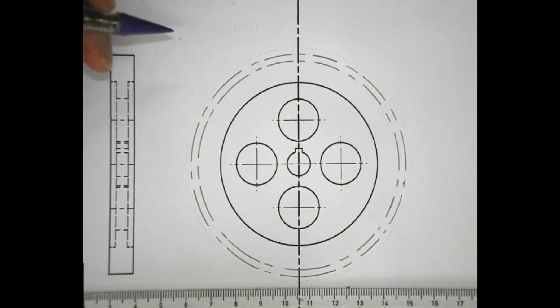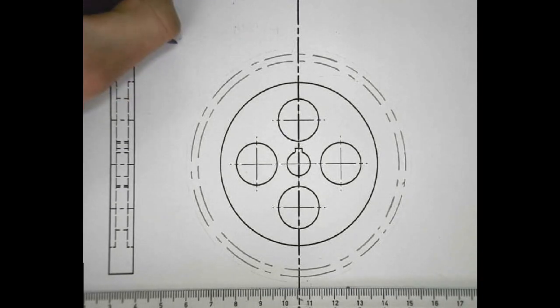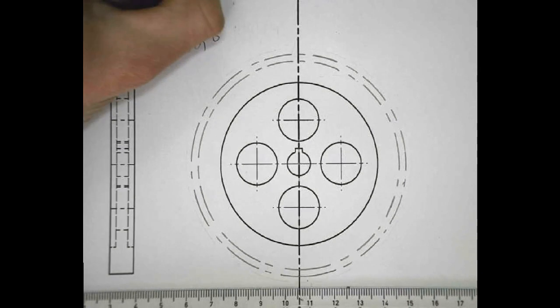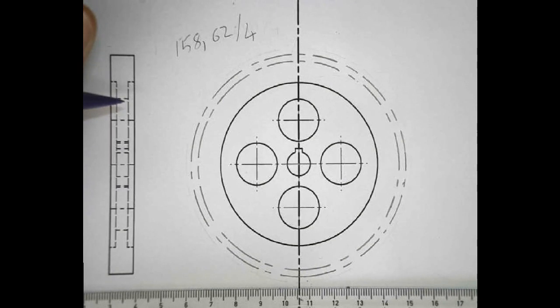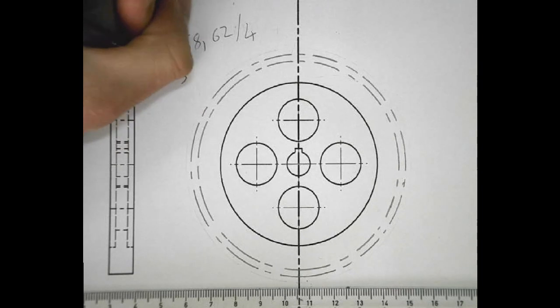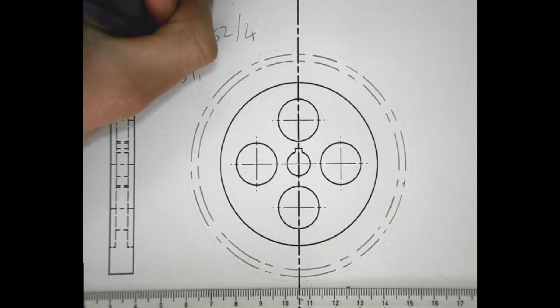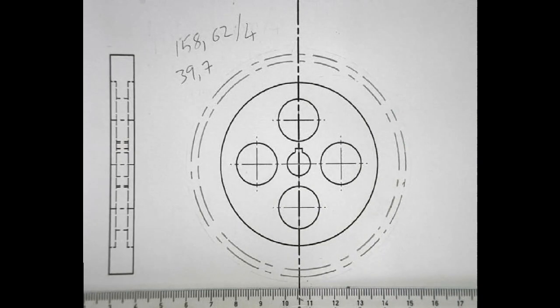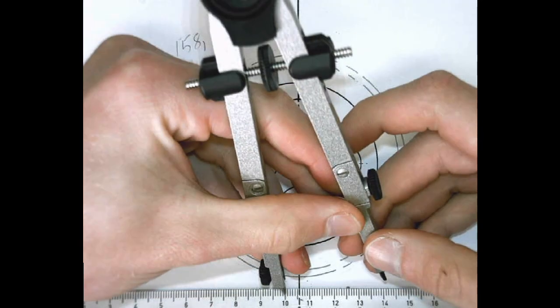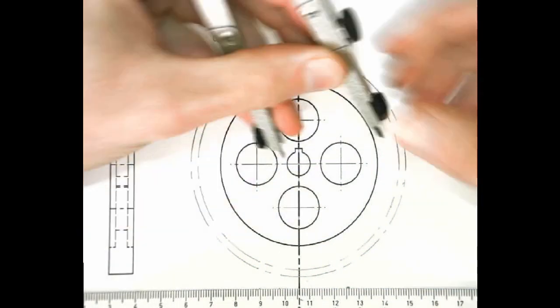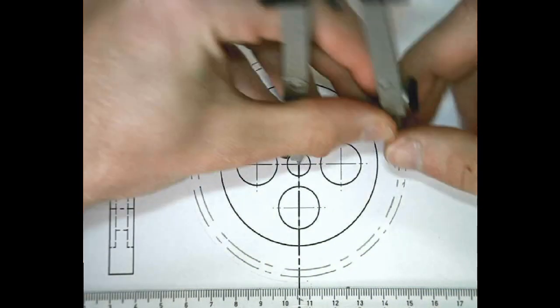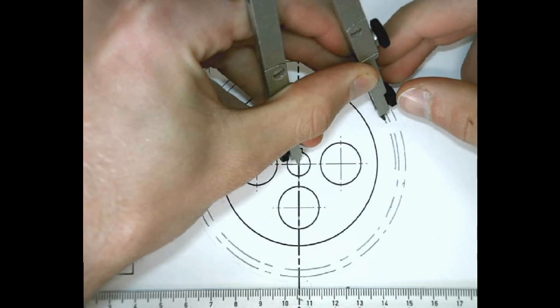We then continue with the same process to calculate what the root diameter would be. So we have our 158.62 calculated in the previous video, and divide that by 4. When we divide our 158.62 by 4, we end up with 39.7. We then measure that out on our compass, and we then start to draw in the detail lines for our root diameter.